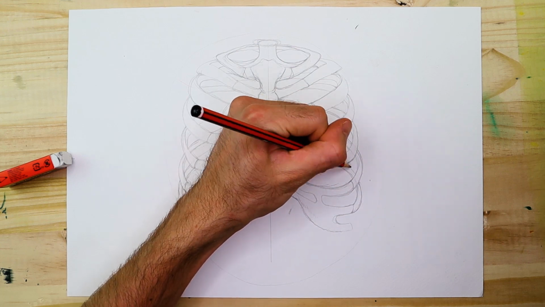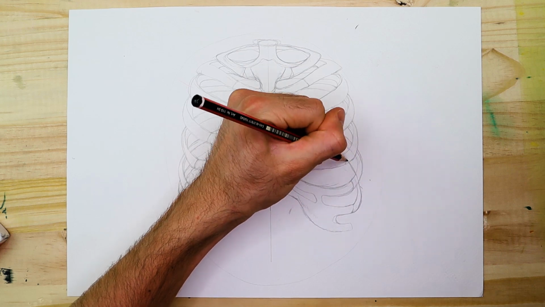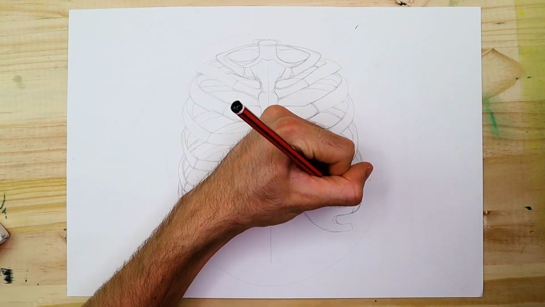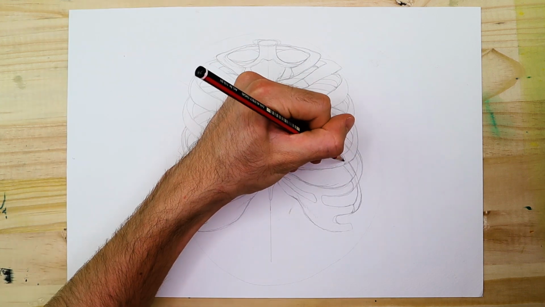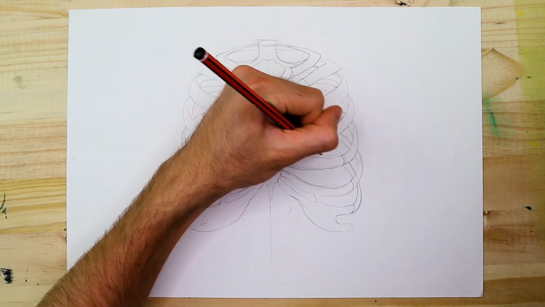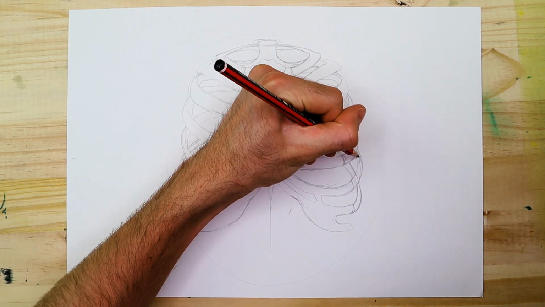Now, as we start working with these lower ribs, again, another important thing to pay attention to is how the ribs curve around towards the back of the rib cage. And these moments can be seen through the rib cage, so making them visible between some of the high ribs is going to be a part of this drawing process that we really want to take our time with.